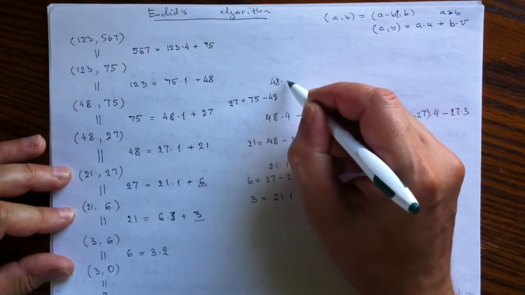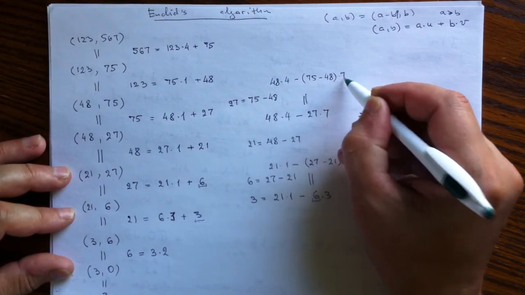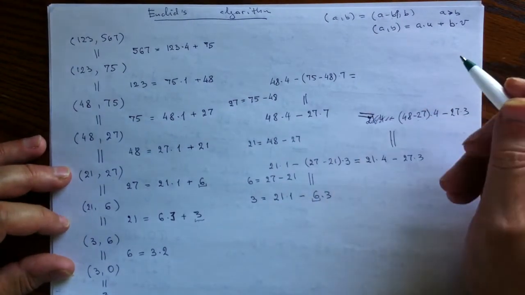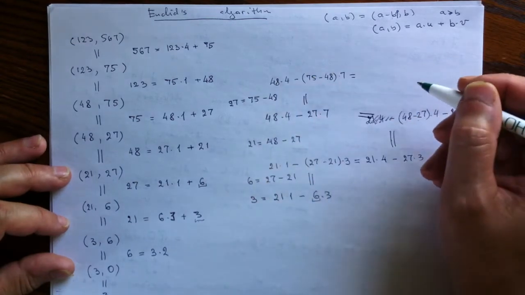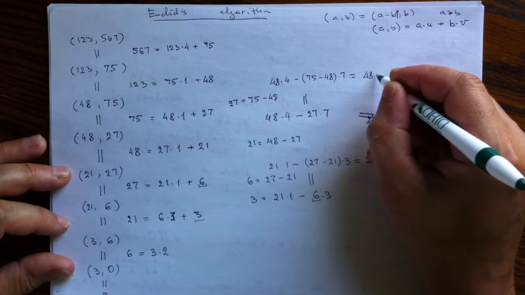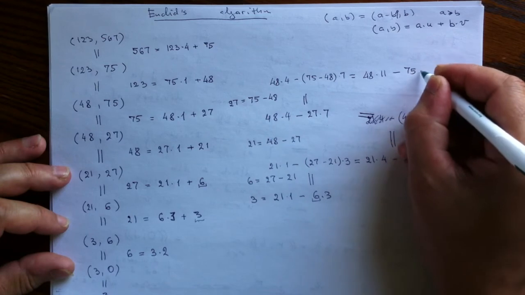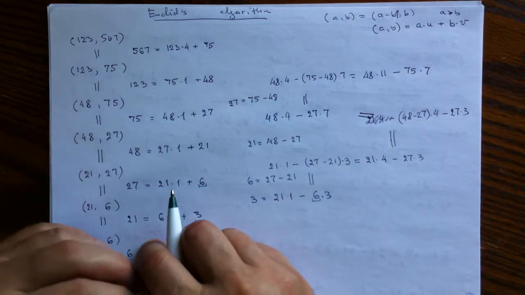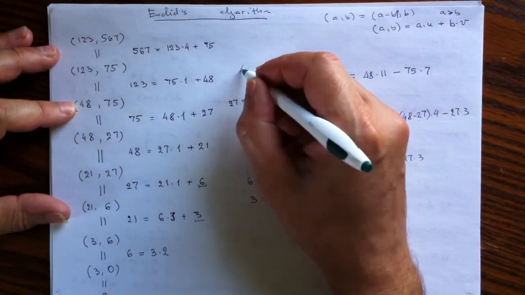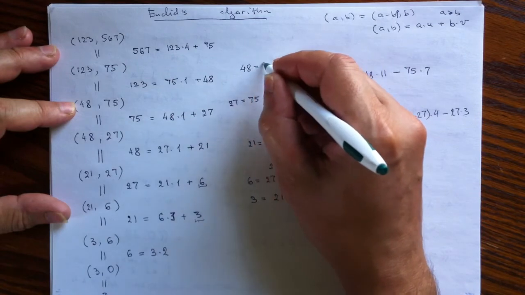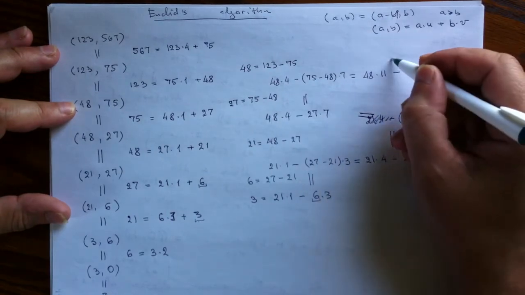So I'll have 48 first 4 copies, and then 75 minus 48 7 copies. So that collected will give me negative and negative positive 7 copies of 48 on top of 4. So that will be in total 11 copies of 48, and then 75 comes with multiple negative 7. Next round is to get rid of 48. 48 from this equation is 123 without 75. So that's what I can plug in here.